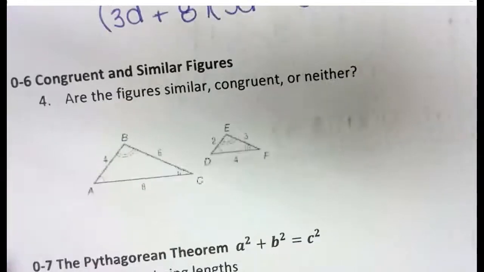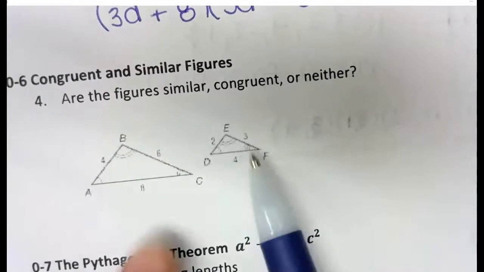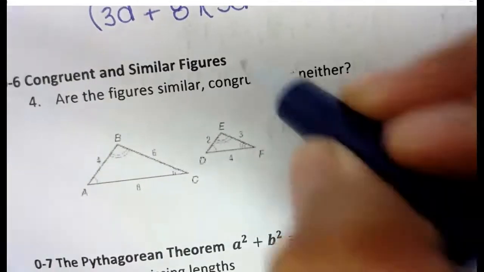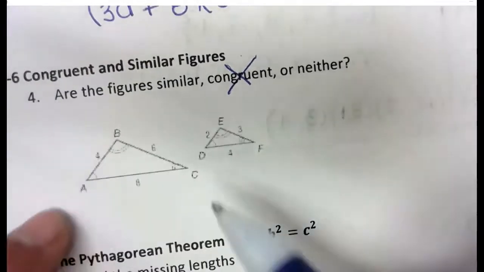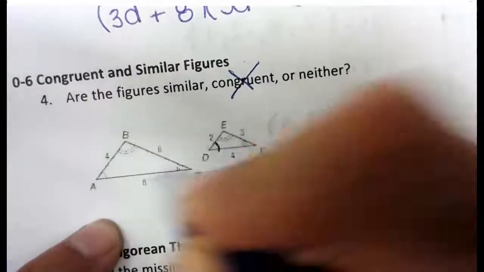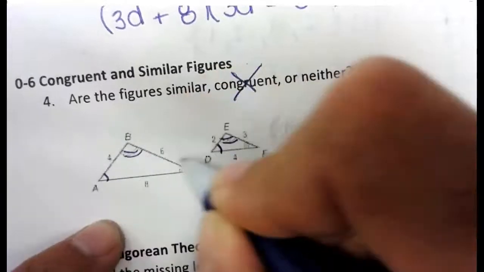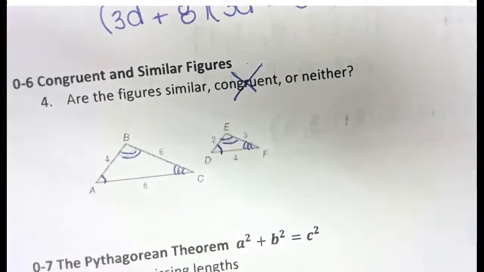And number 4, are these similar, congruent, or neither? Right away, they're not the same exact size, so they can't be congruent. Congruent has to be identical in every way, shape, and form. They're not congruent. What I do notice, though, is this has an angle matching. These angles match, and these angles match. So now I'm looking at similar.